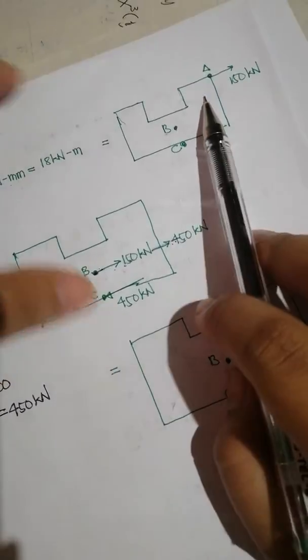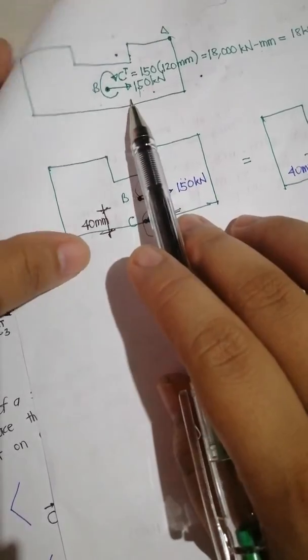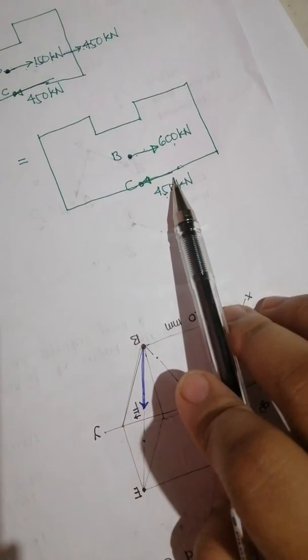One horizontal force acting at point B has a magnitude of 600 kilonewtons directed to the right, and the other, directed to the left, acts at point C with a magnitude of 450 kilonewtons.